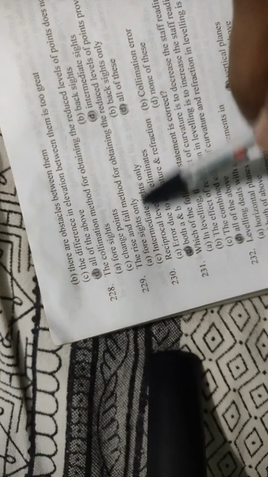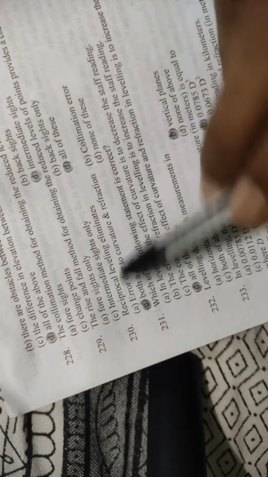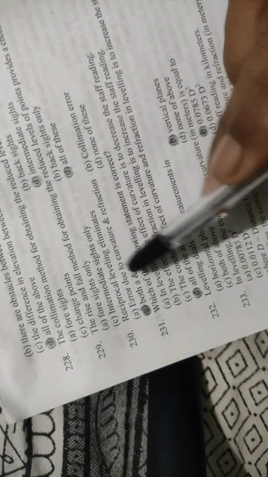The rise and fall method for obtaining the reduced level of a point provides a check on: backsight, foresight only, backsight only, intermediate site only, or all of these.